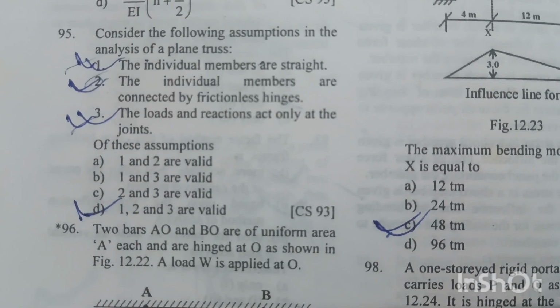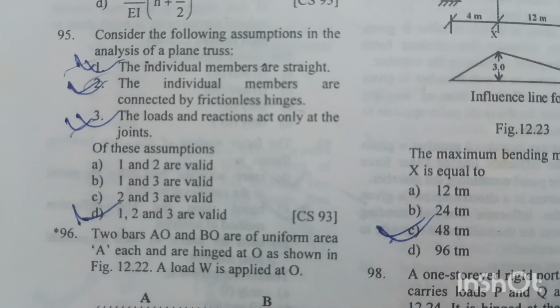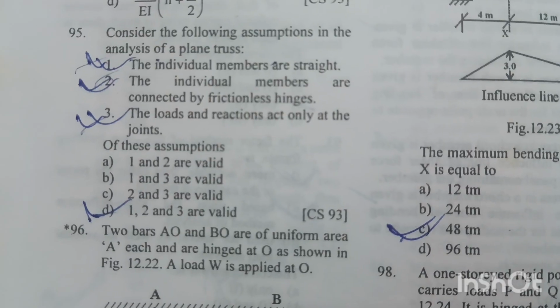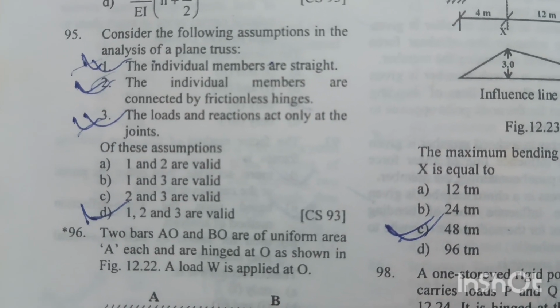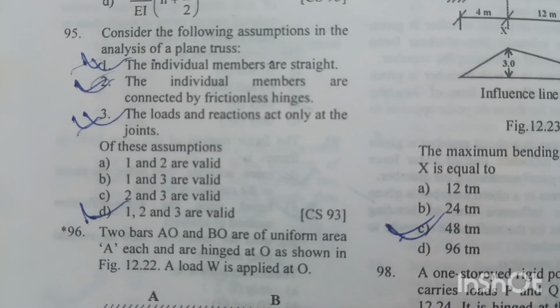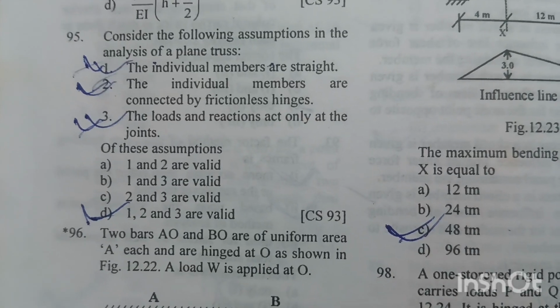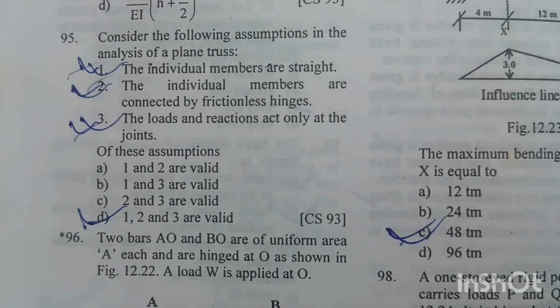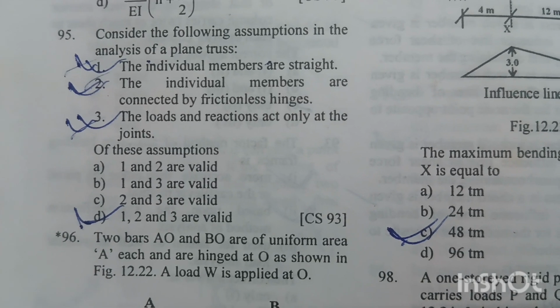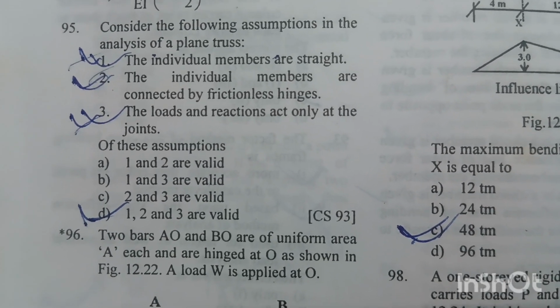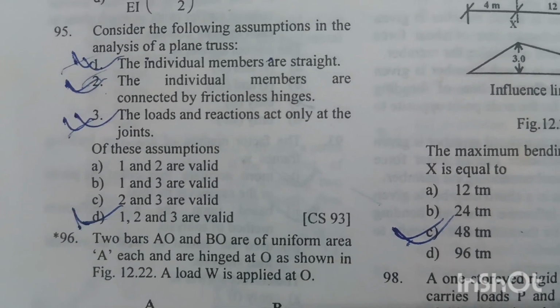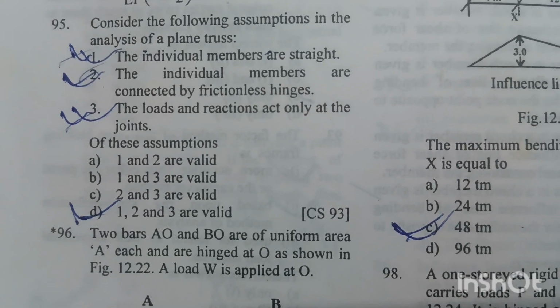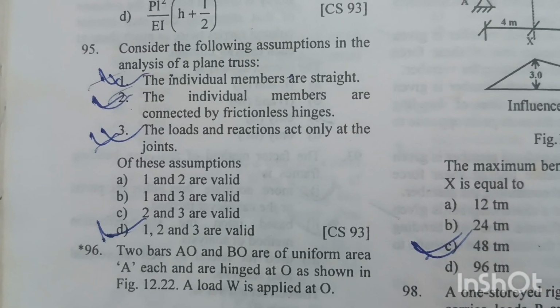Question number 95. Consider the following assumptions in the analysis of a plane truss. Assumption 1: The individual members are straight. Correct, the individual members of the perfect frame, that is plane truss, are straight. Assumption 2: The individual members are connected by frictionless hinges. This one is also correct. Statement 3: The loads and reactions act only at the joints. Correct statement. Option D is the right answer.